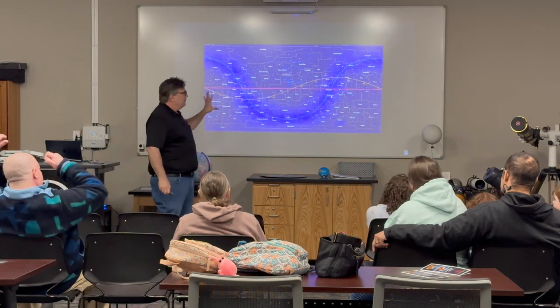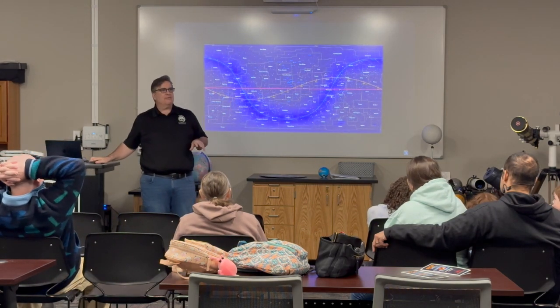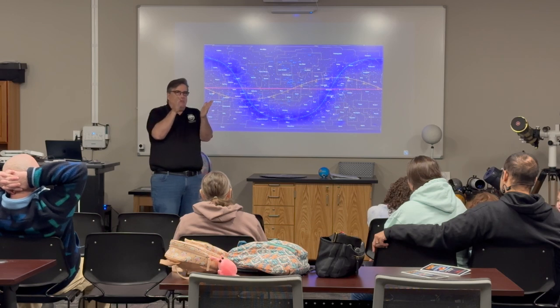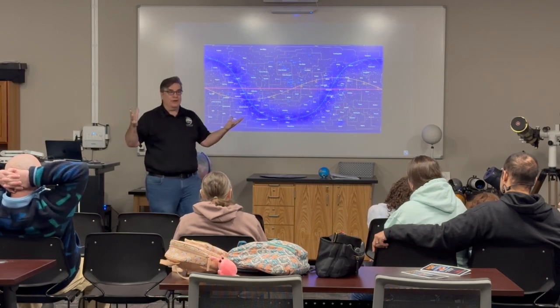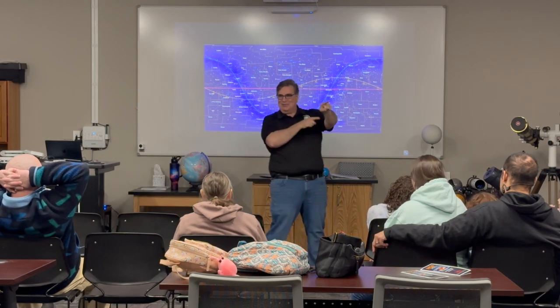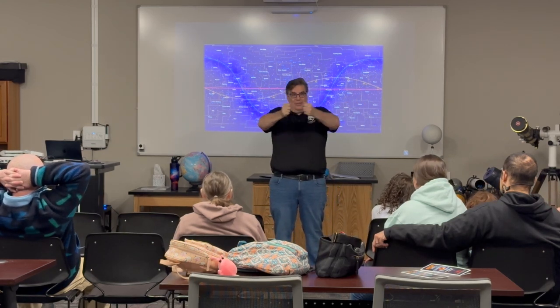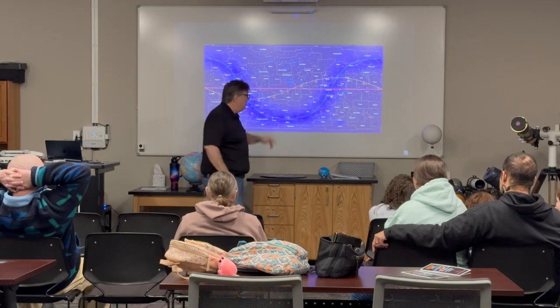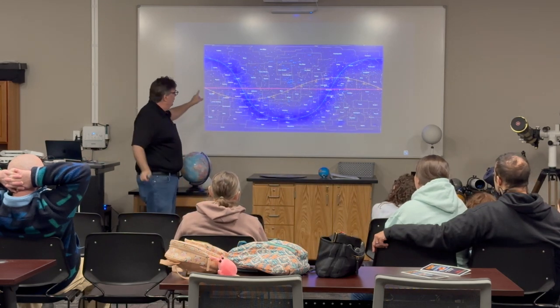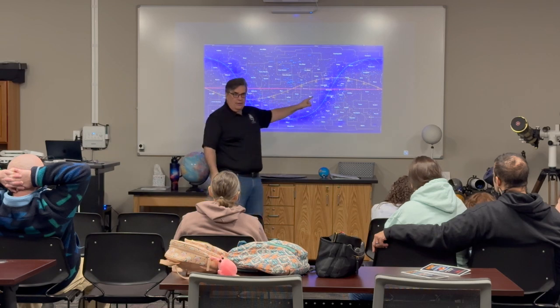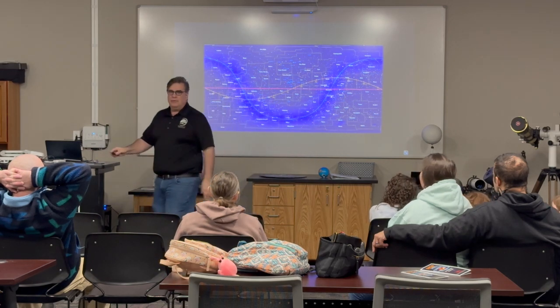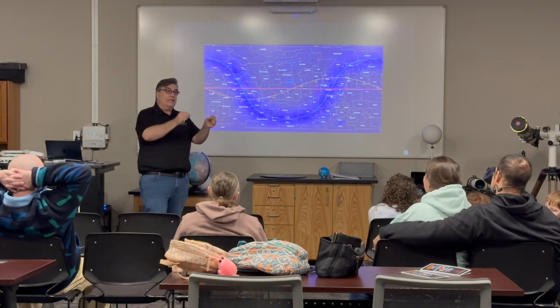So here we can see a flattened, kind of a Mercator style map, a flattened map of the entire celestial sphere. A little bit earlier you were looking at the glowing blue celestial sphere over here. What we've done here is we've taken that celestial sphere, smushed it, and then rolled it out into this map. You'll see a purple line going across the center there. That purple line going through the center is the celestial equator.